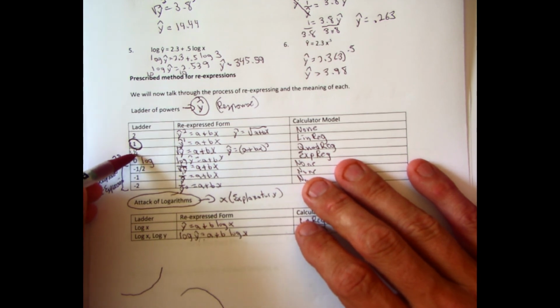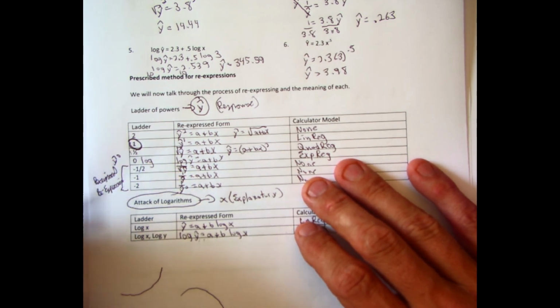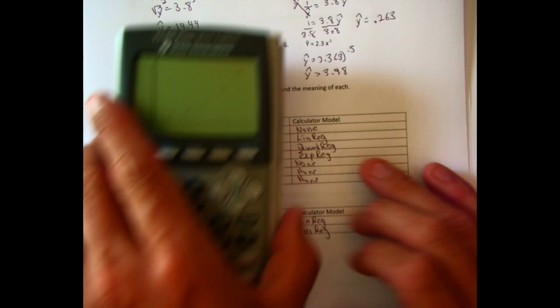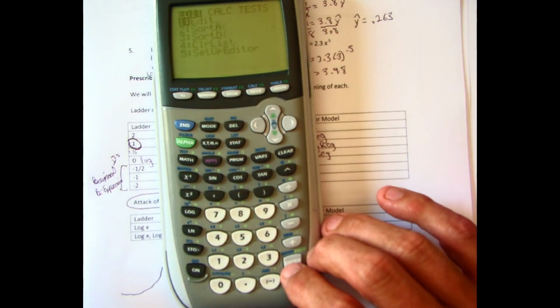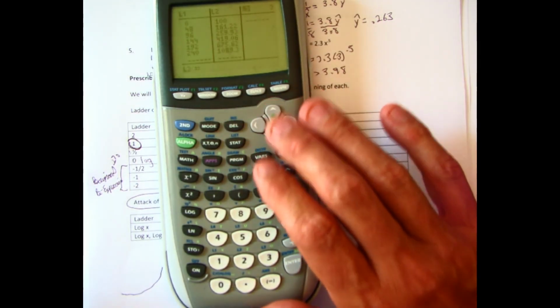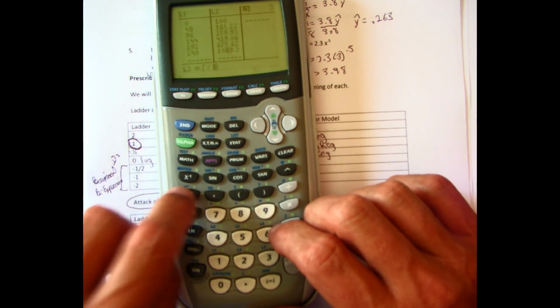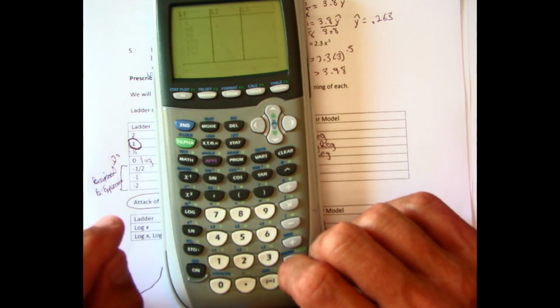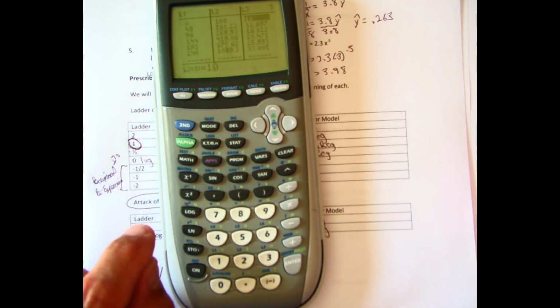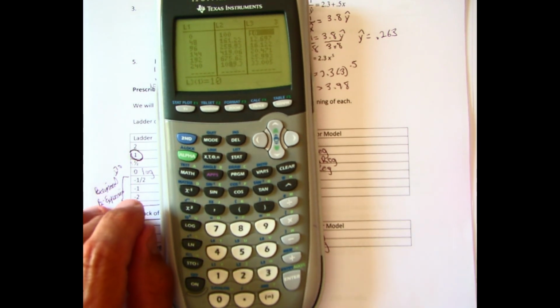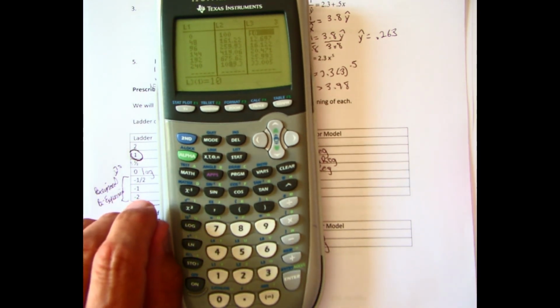So the next thing we would do is we would do the 1/2. So let's see what happens if we re-express it using 1/2. And I'm going to do the square root of L2. So I just raised L2 to the 1/2 power. So the square root of 100 is 10.